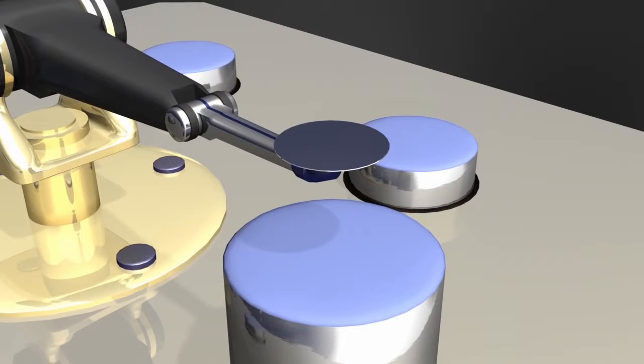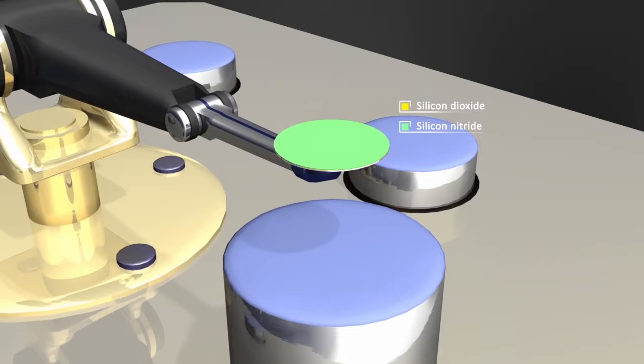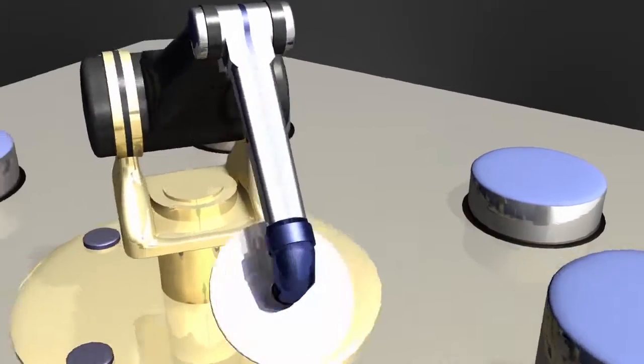In the first step, a layer of silicon dioxide is laid down on top of the wafer, upon which a layer of silicon nitride is applied. Then, a very thin coating of photoresist is applied. A spin coating technique is typically used to spread the photoresist over the surface.